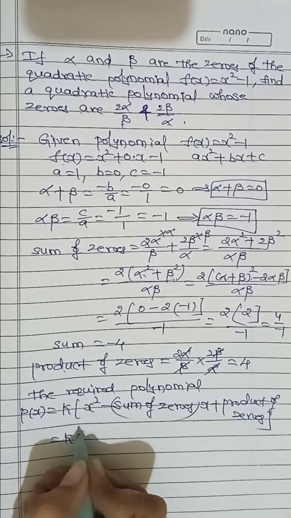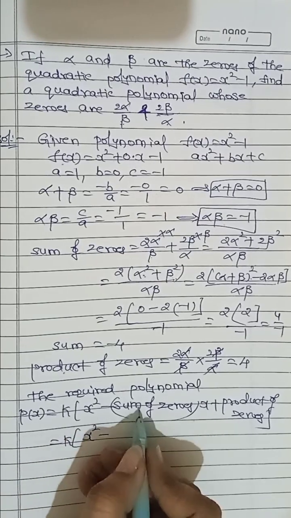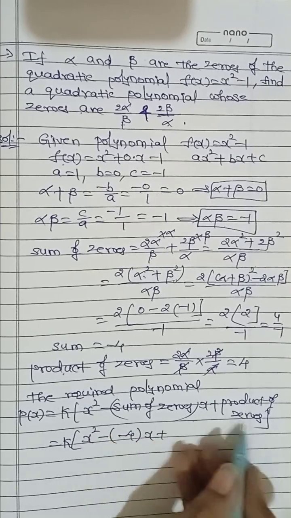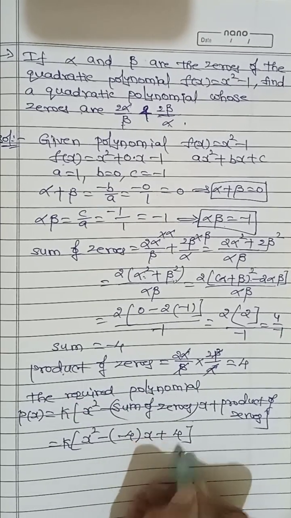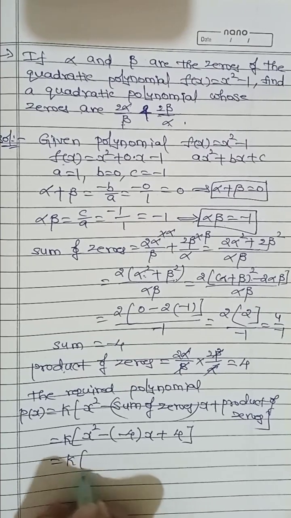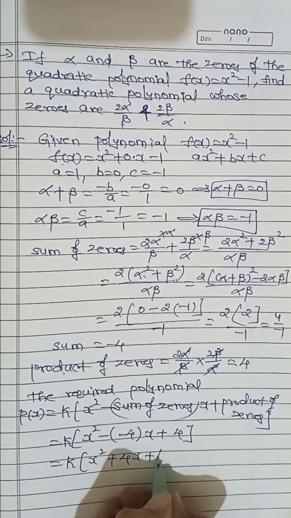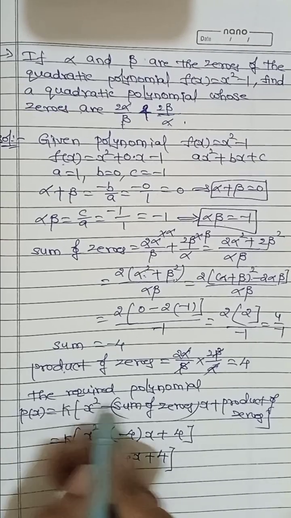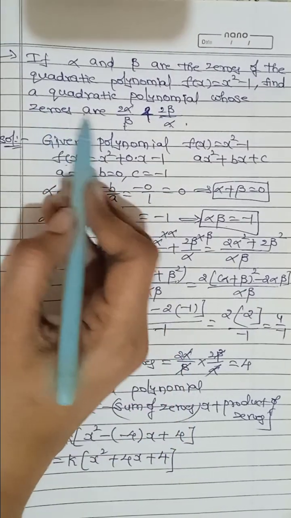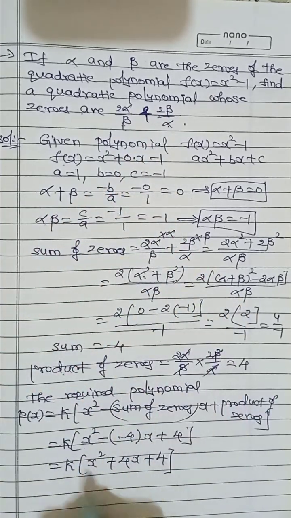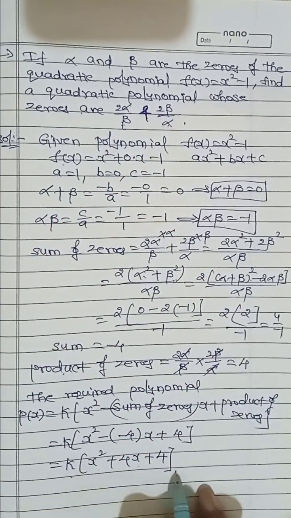That is k into x square minus sum of zeros, we got minus 4, into x plus product of zeros we got 4. That is equal to k into x square plus 4x plus 4. Therefore the required polynomial whose zeros are 2 alpha by beta and 2 beta by alpha is k into x square plus 4x plus 4.